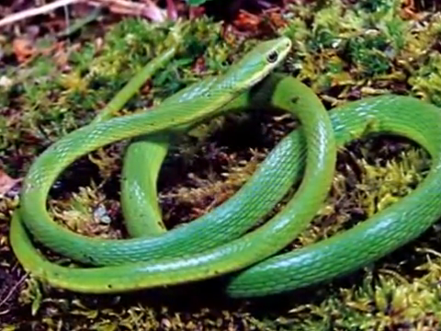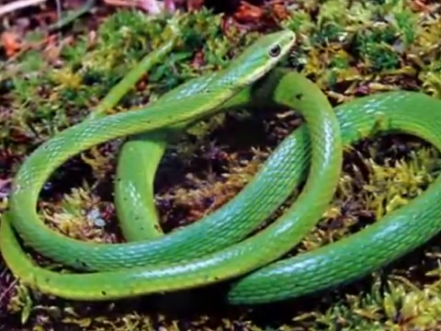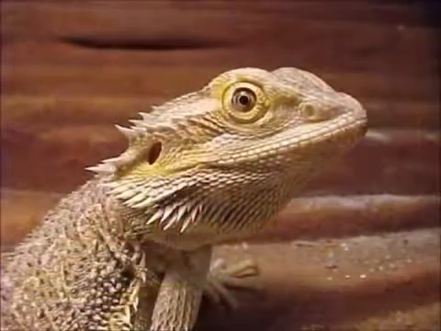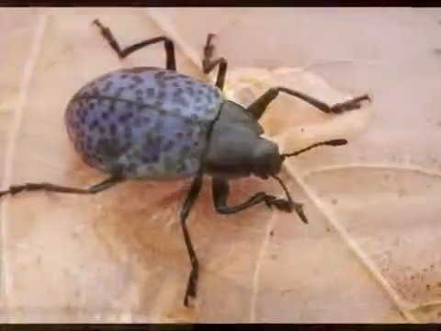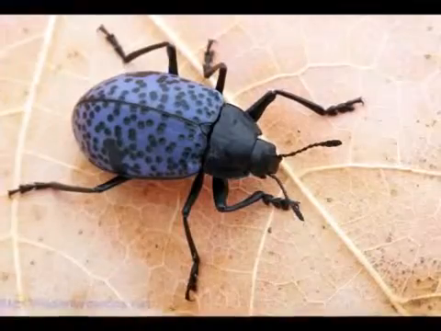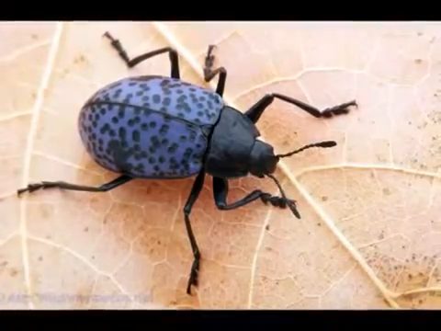You could take all the other small animals that could be substituted for a mouse, the snake, the lizard, the insect. It makes no difference. The result will invariably be the same. Repeated probing for escape routes, then acceptance.